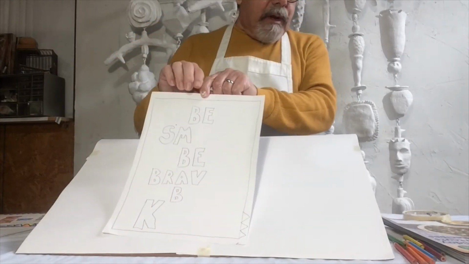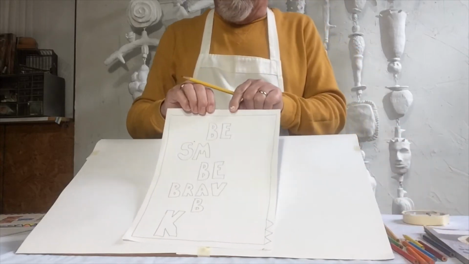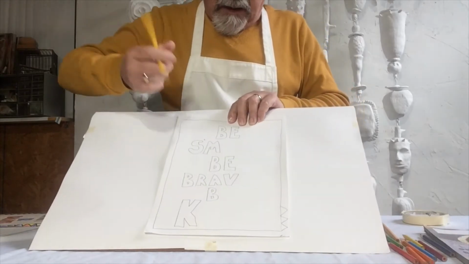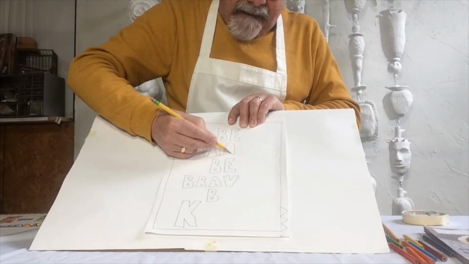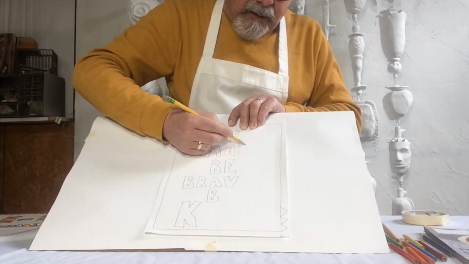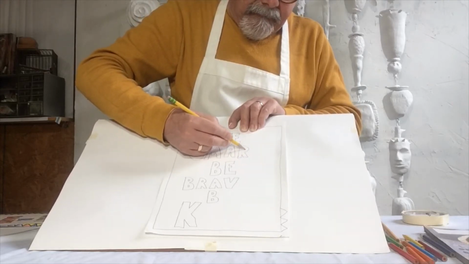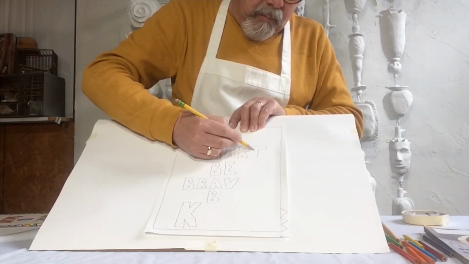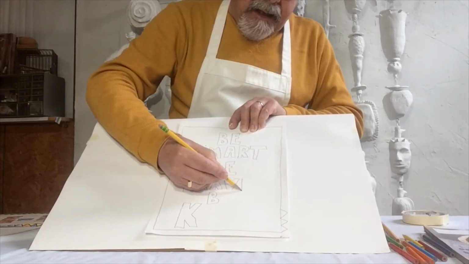And again, you don't have to do it this way, right? I'm just saying that this is what I decided to do. So when I did this, let's see, be smart, I need to make another A. Hope I can do this upside down. Got an E down here.